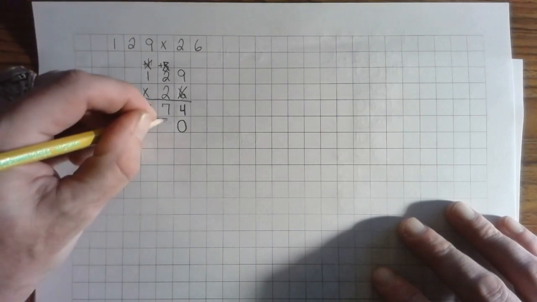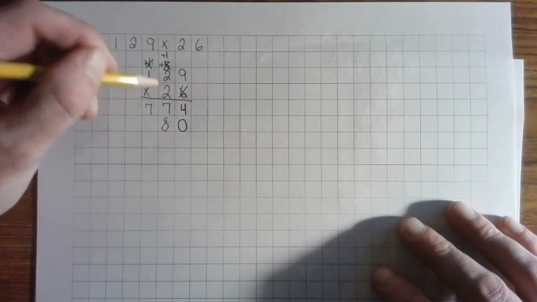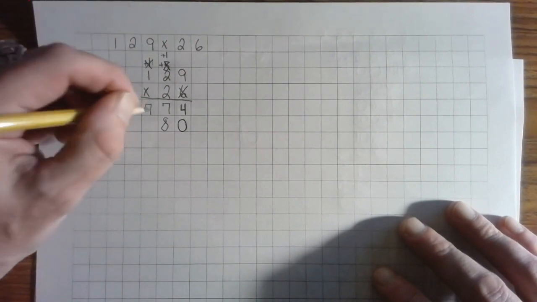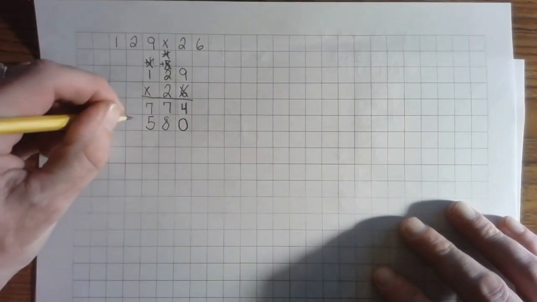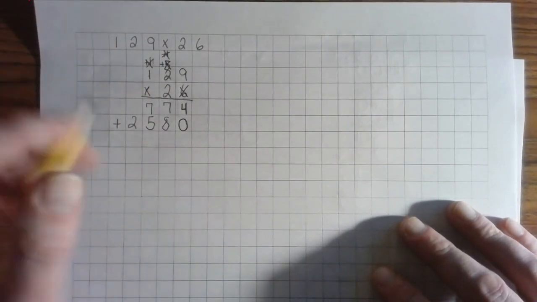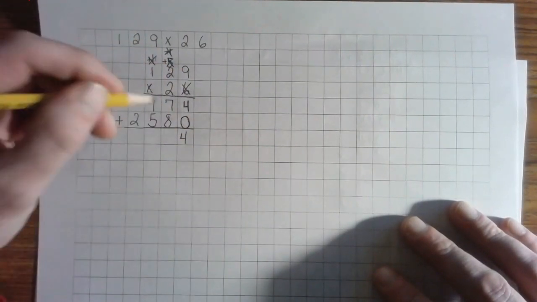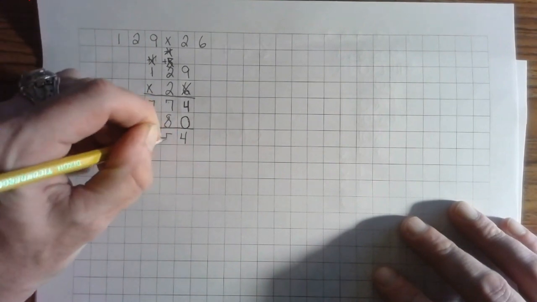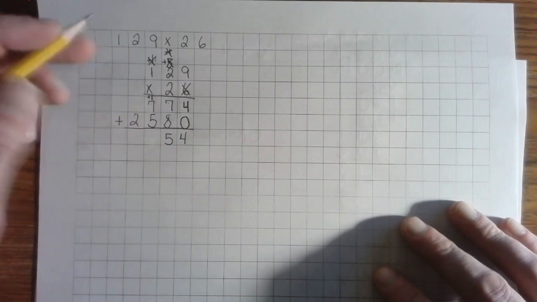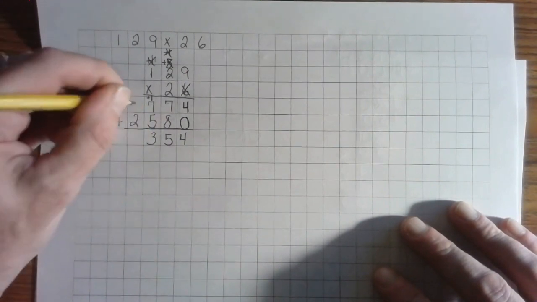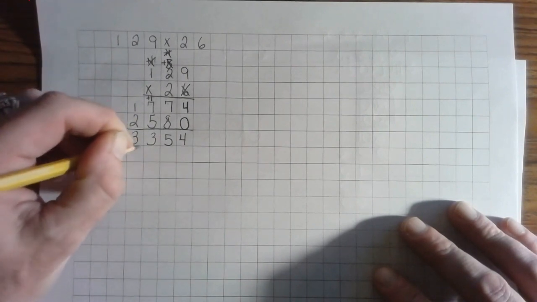2 times 9 is 18. Carry my 1. 2 times 2 is 4, plus 1 is 5. 2 times 1 is 2. 4 plus 0 is 4. 7 plus 8 is 15. Carry my 1. 7 plus 5 is 12, plus 1 is 13. And 2 plus 1 is 3.